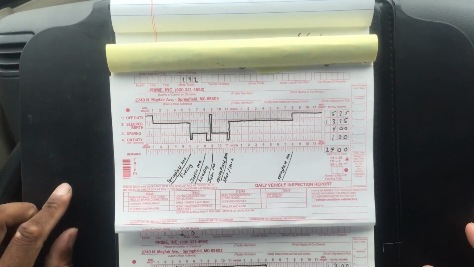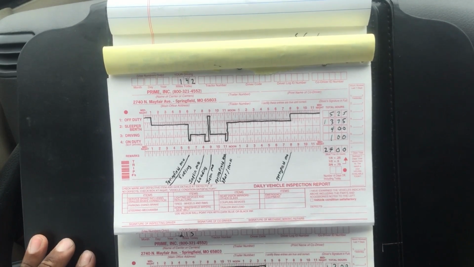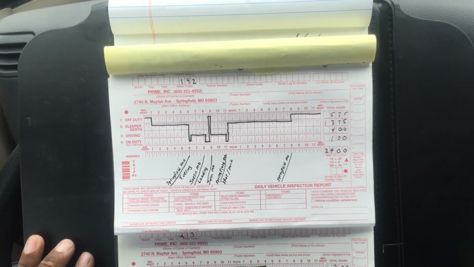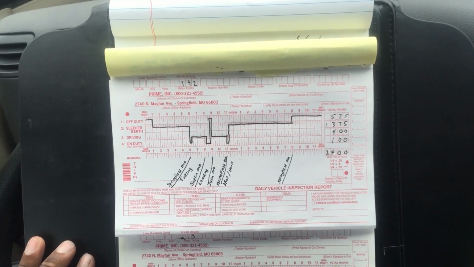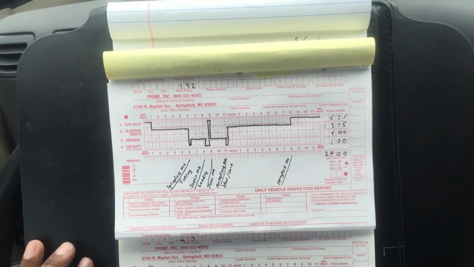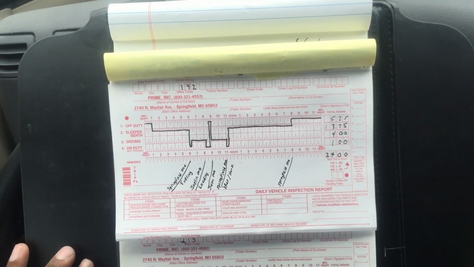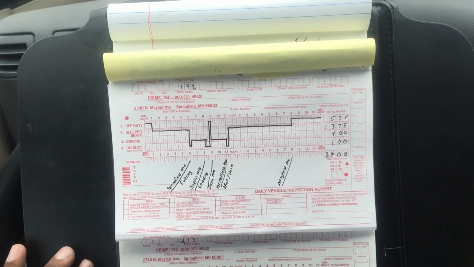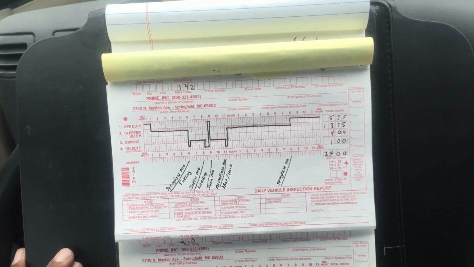Alrighty, YouTube, we're going to start the second part of this video. We're going to go over this paper log system. Like I said, this pretty much goes over the same thing the Qualcomm is doing, but this is just a manual way to show you so you get an understanding. You really didn't want to go into explaining how to do paper logs, but this pretty much is going to tell you.